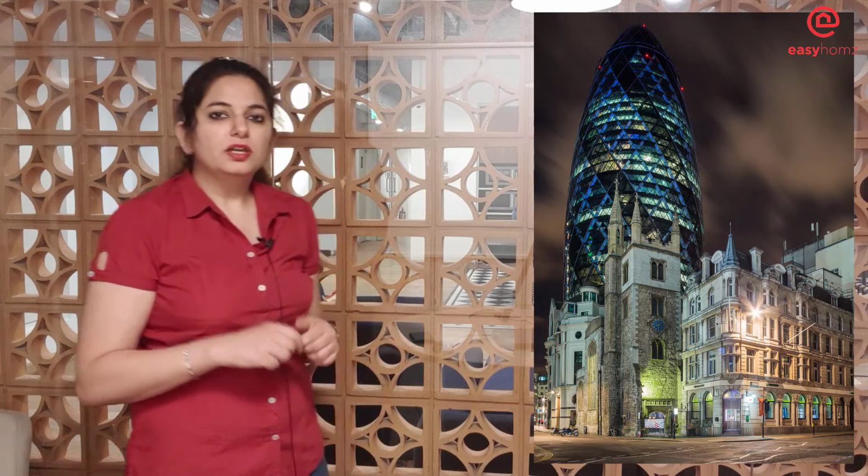Contrast is the juxtaposition of opposing elements. That is, when one element is completely opposite of the other element. Contrast can be in color, size, shape, architecture, etc. Now look at this first image. Here contrast can be visible from three different angles. First one is the size. The building on the front is smaller in size, whereas the building on the back is larger in size.